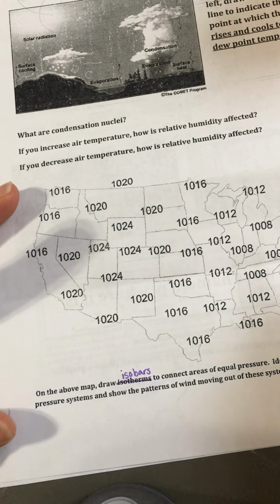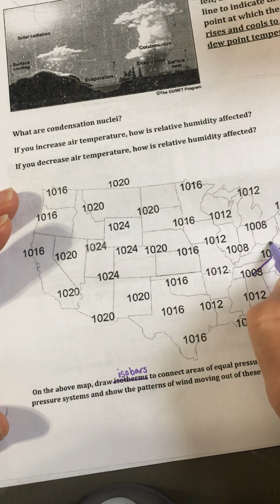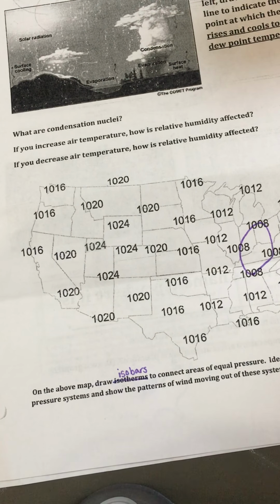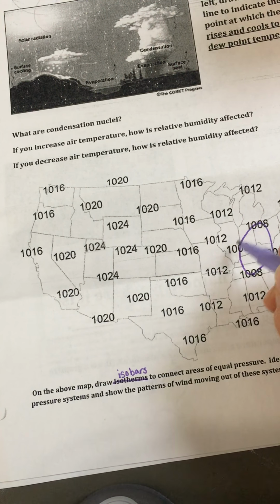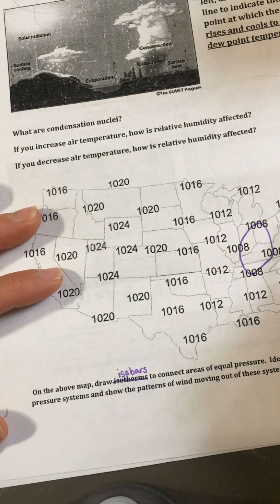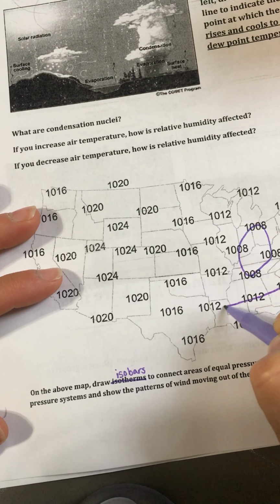And I'm going to start at the low, actually. I'm going to start right here. The lowest pressure I see on this map is 1,008. And so I'm going to connect those 1,008s with a line, and that's called an isobar, a line connecting points of equal pressure. My next one that I see is 1012 right here.